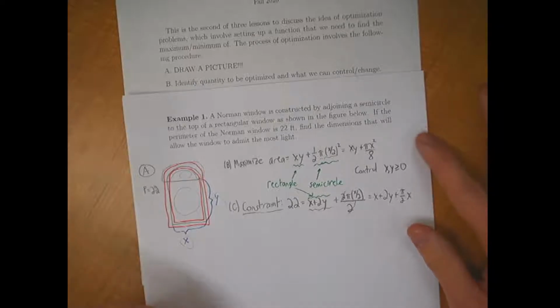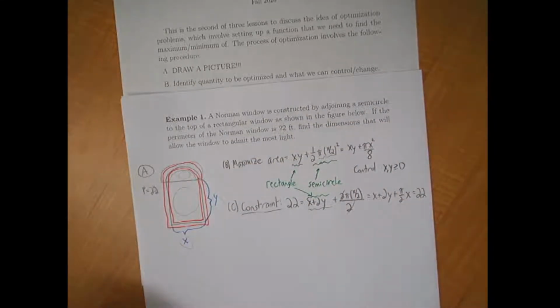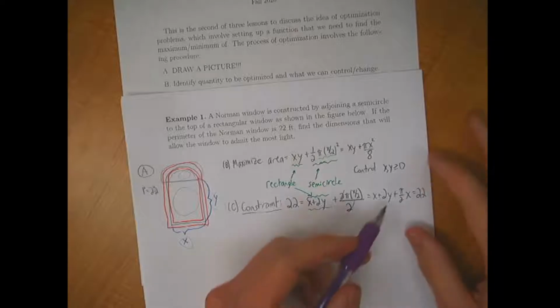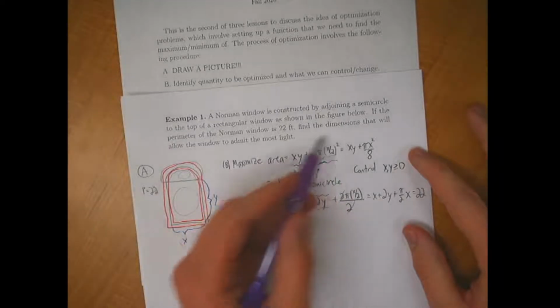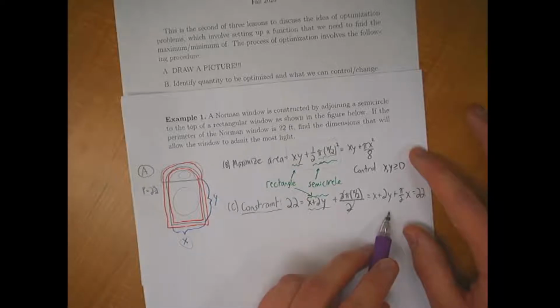So here's where things get a bit disgusting. After this, we can solve for either x or y, and then plug this into our objective function to get it in terms of one variable. But after a while, this does get quite disgusting.